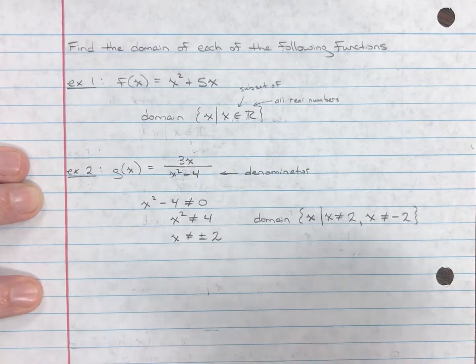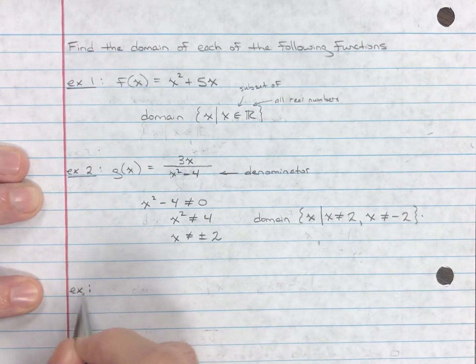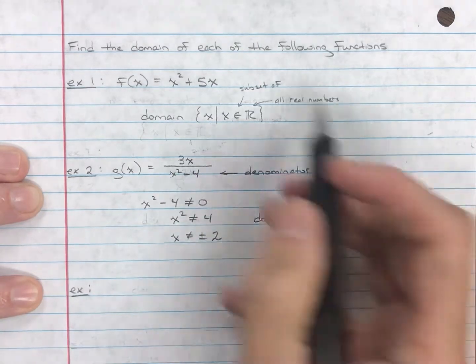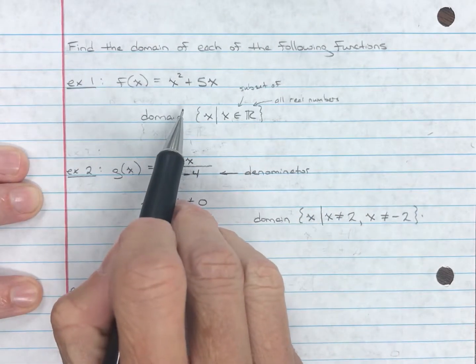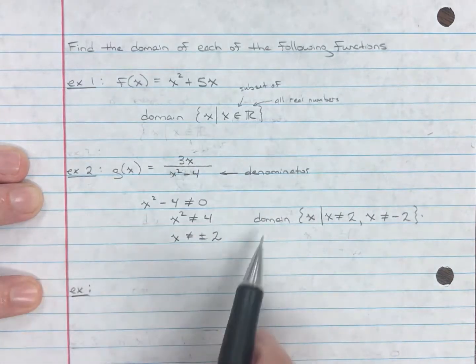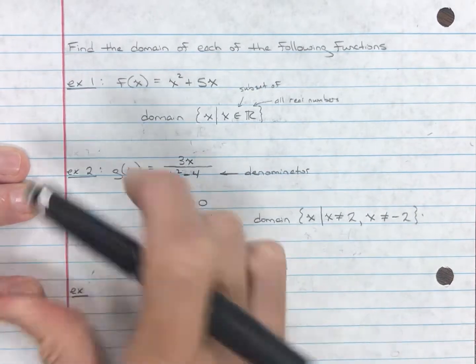Okay, example 3. I bet you know what's coming up next. We've done an example with no denominators and no even roots. We've done an example with the denominator. Can you guess what's going to come up next?